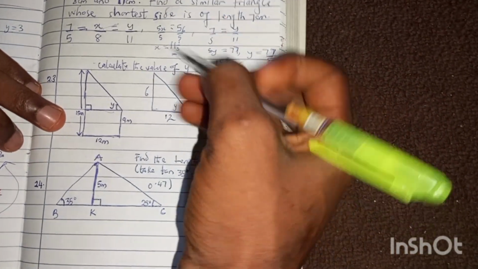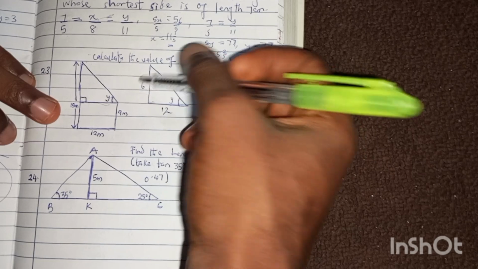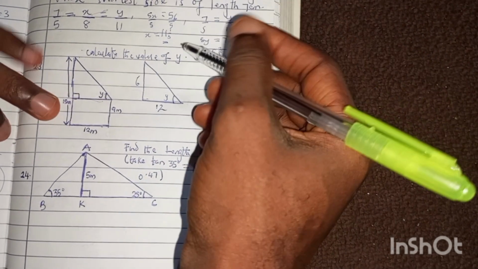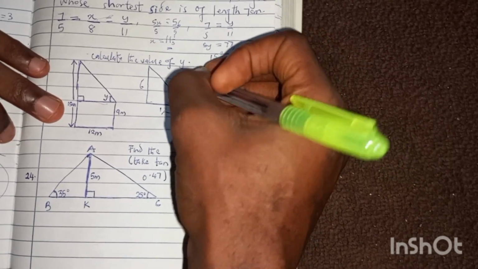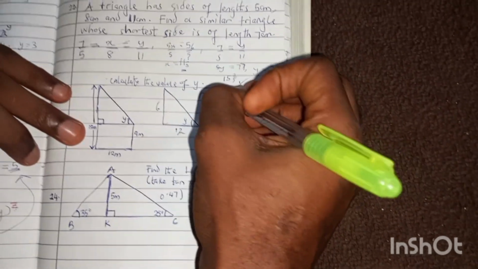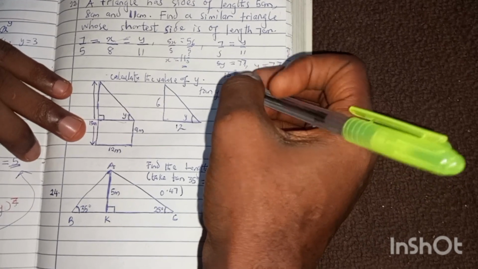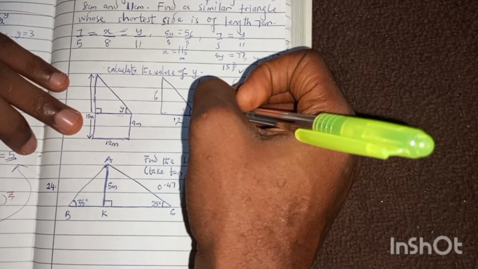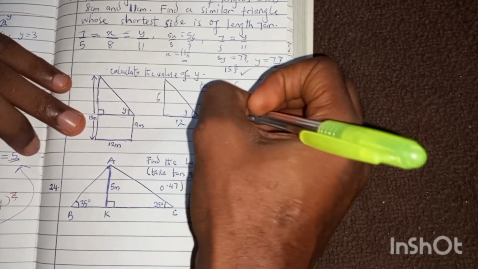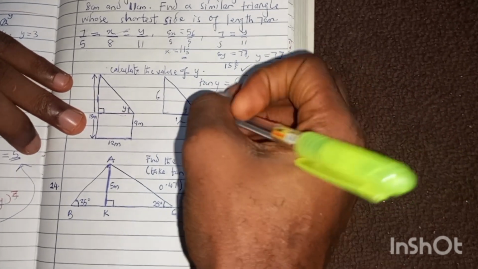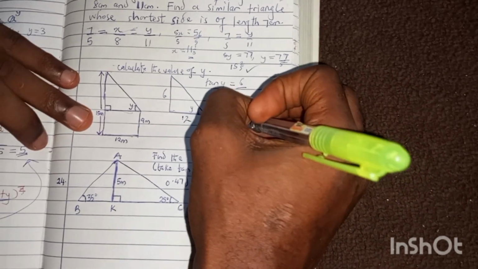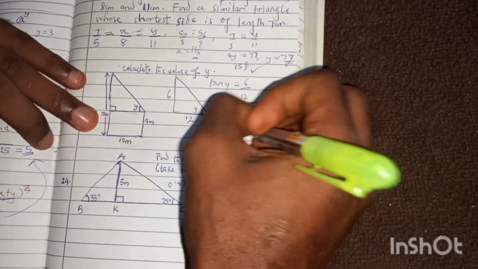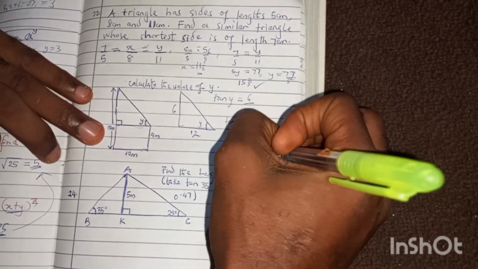y. Of course, as you know now, this is going to be opposite, and this is going to be adjacent. So what do I have? That's going to be tan. So you have tan y equals opposite as 6 all over 12. All right, so that's going to be tan y equals 1 all over 2. Of course, to get y as an angle, y equals tan inverse of 1 over 2. 1 over 2 is 0.5. So tan inverse of 0.5, that would be the answer.